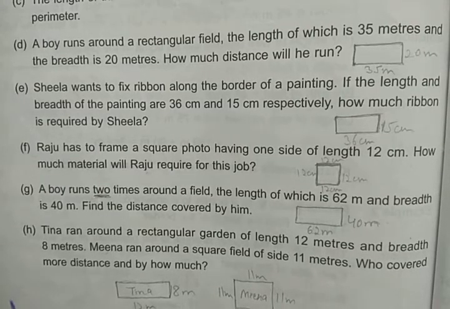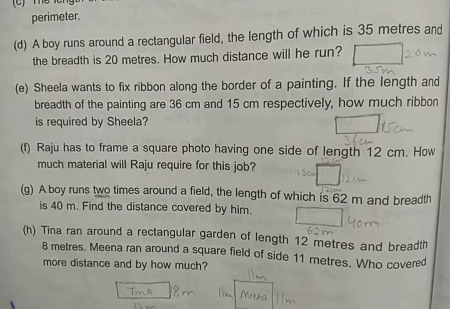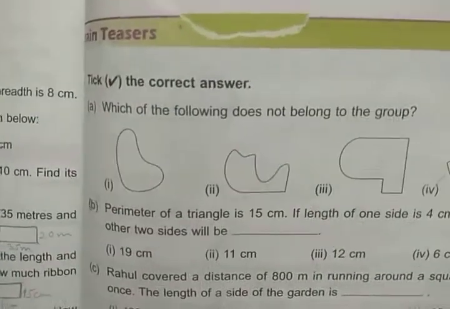So we have completed this worksheet number 3 in the unit. Now in the next video we will start with the brain teasers of this unit.